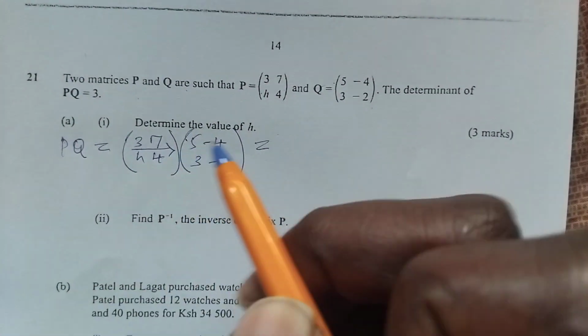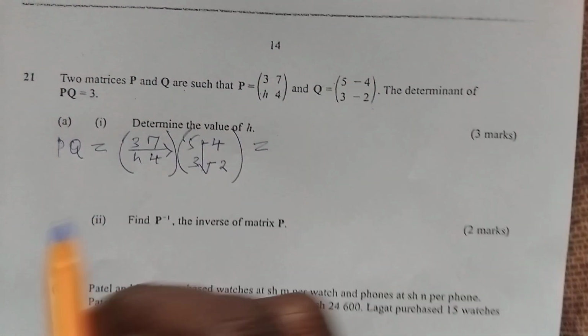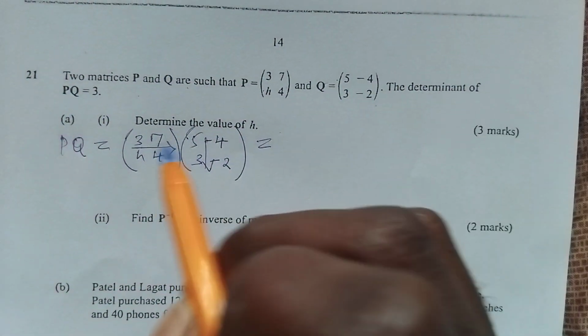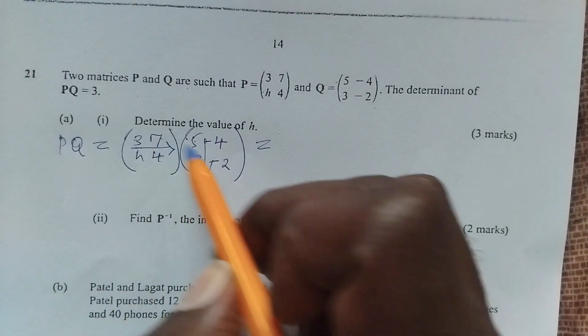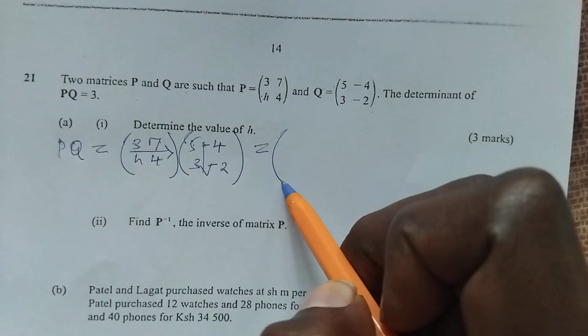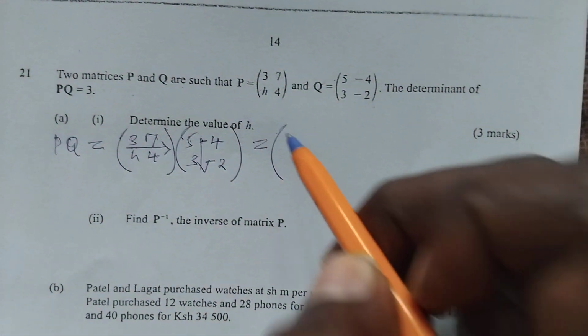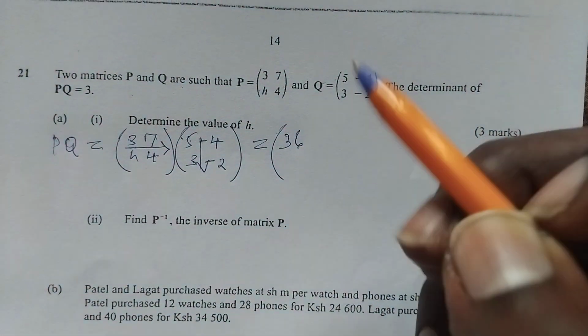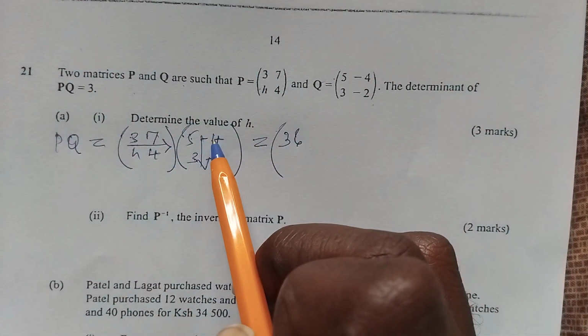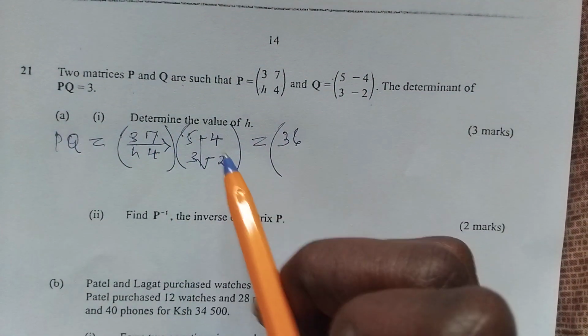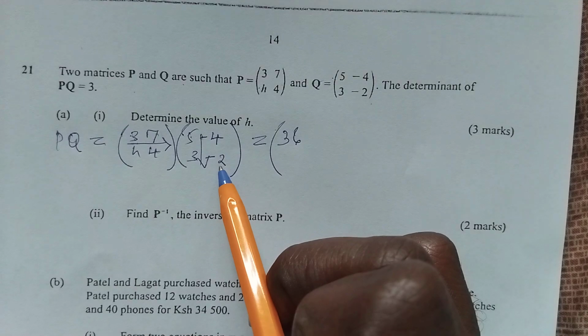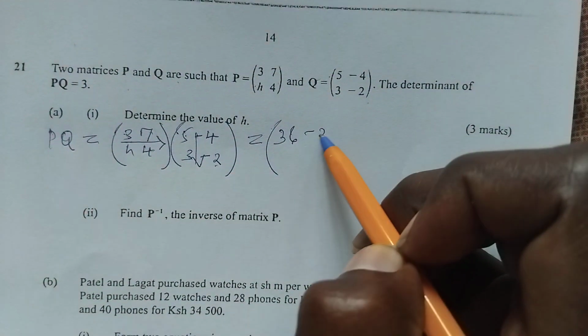So we know when you multiply matrices, we multiply row by column. So this one will give you 15 plus 21, we shall get 36. Then this one will give you negative 12, then negative 14, we have negative 26.